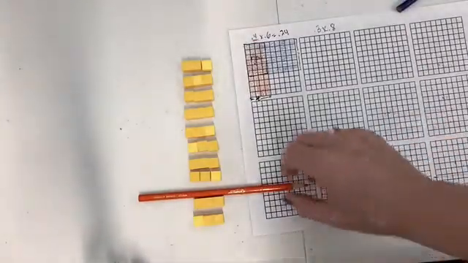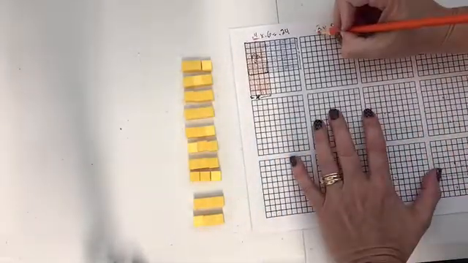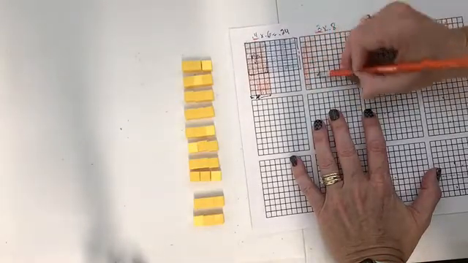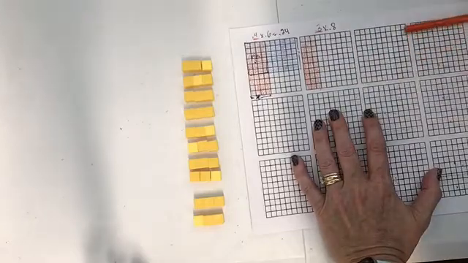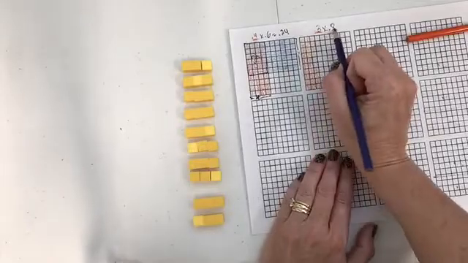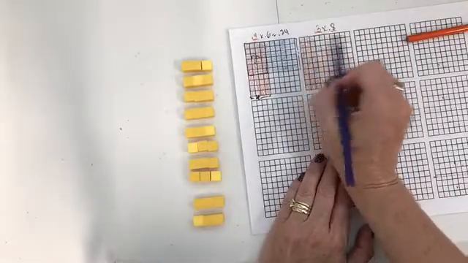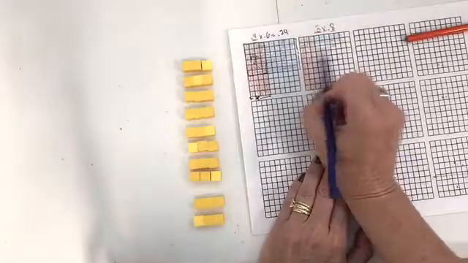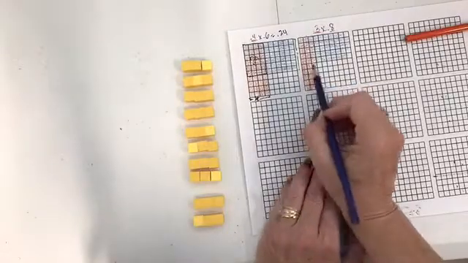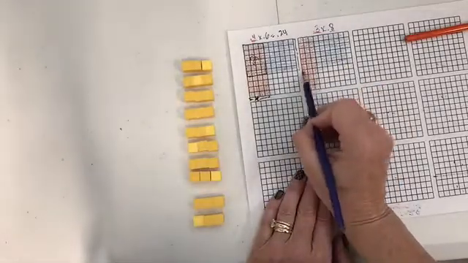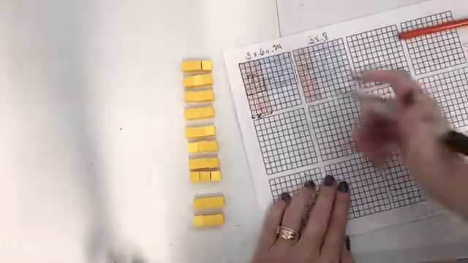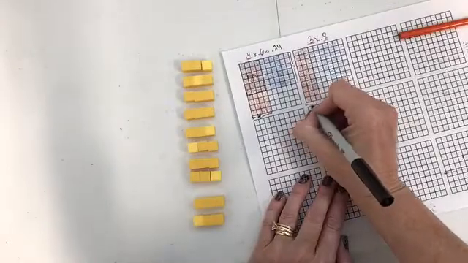So now let's model it on our paper. So we are going to start by modeling the 3/10. So here's 1, 2, 3/10. And then with my other color, I'm going across my model and I'm going to shade 8/10. I want to be able to see both colors because remember, my goal is to be able to see both factors and the product. That's 5, 6, 7, 8. Now let's label. Here's my 3/10.